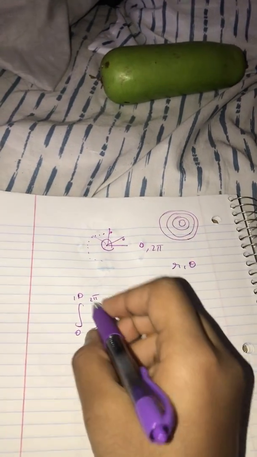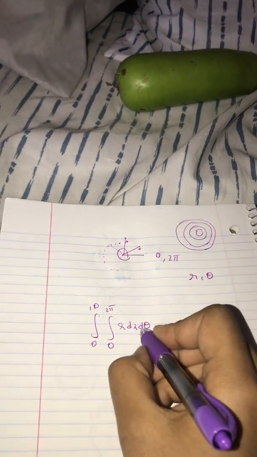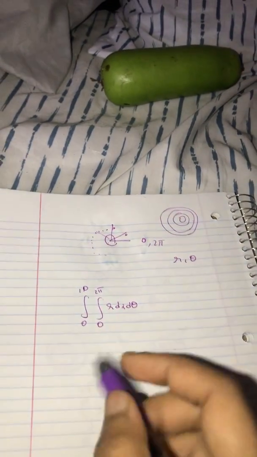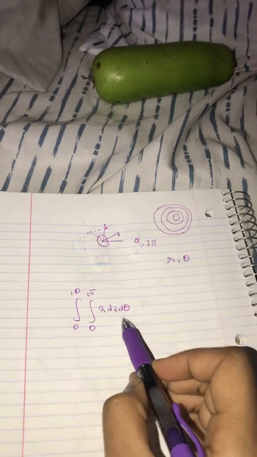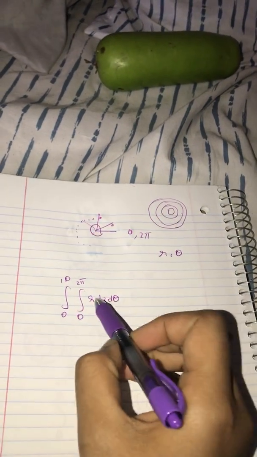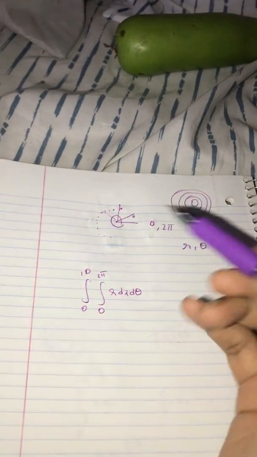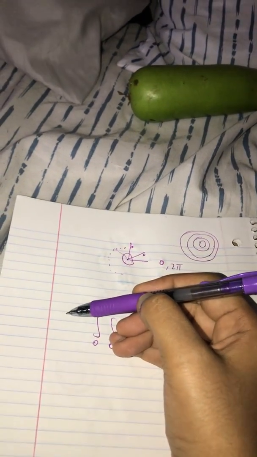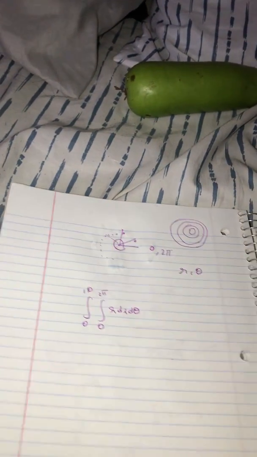You can do either of them first, r dr and then use these limits of integration, or you can evaluate d theta and use 0 to 2 pi as the limits of integration, because r dr is not connected with theta. But in the problems that I'm going to talk about later, if they are connected with each other, like r has a formula in terms of theta, then you want to evaluate from the outermost to the innermost integral. Okay, we'll talk about them later.